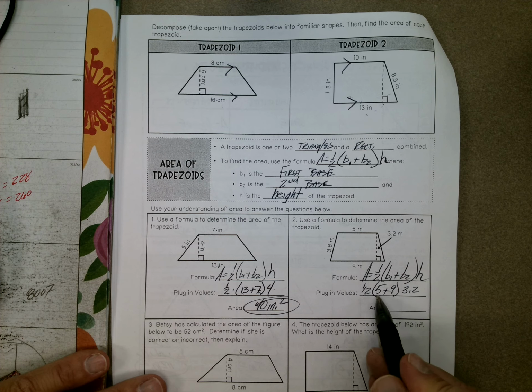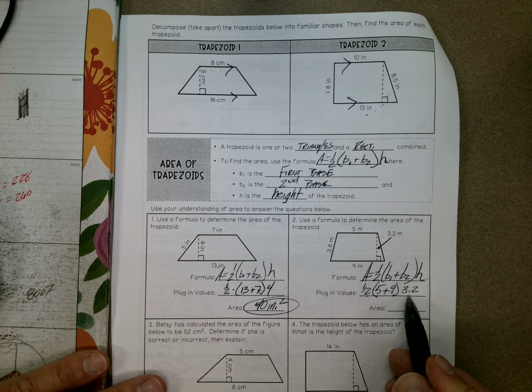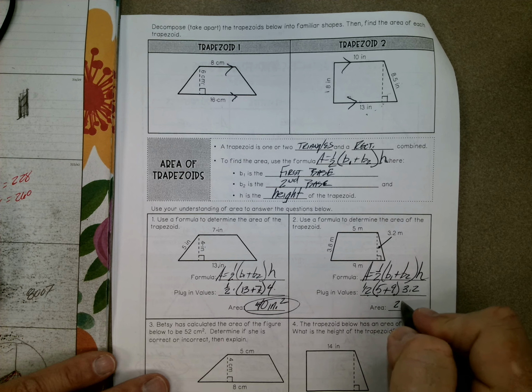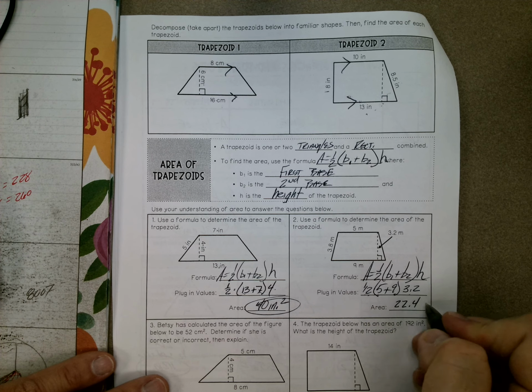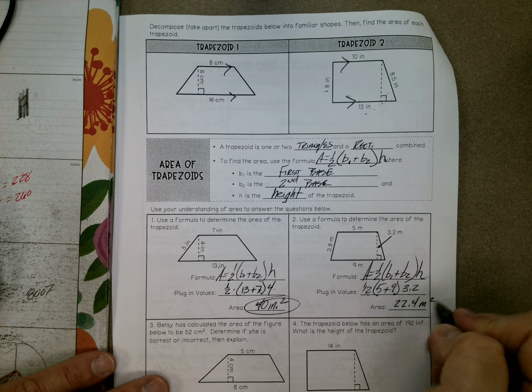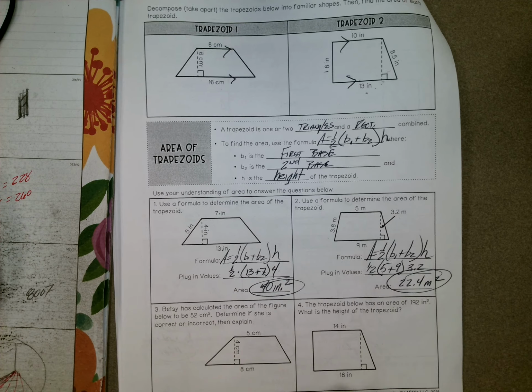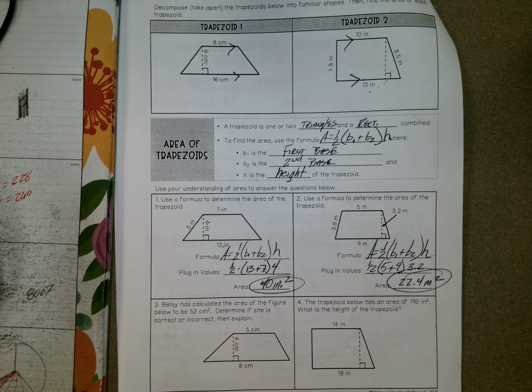Now this is one where you may want to use a calculator since you're getting into a decimal. It's not a problem, but 9 and 5 is 14. Half of 14 is 7. 7 times 3 2/10 is 22 4/10, and we're going to call that meters squared. Okay, so good stuff so far. Just plugging in numbers, making sure our bases and our height are set up.